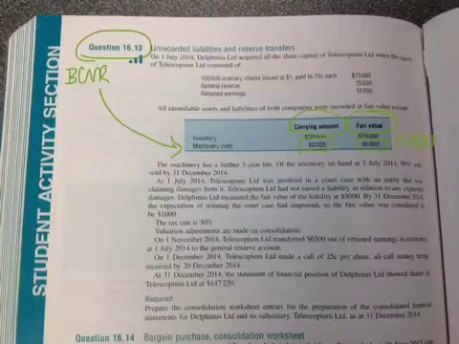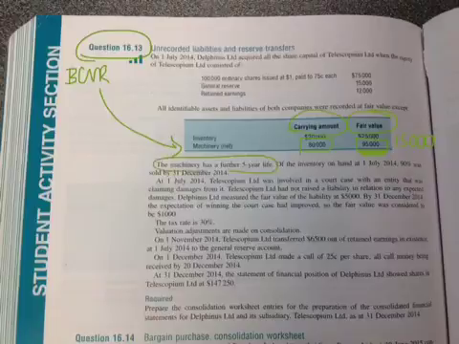Because the group carries that machinery at a higher value, it means that the depreciation that's flowing through from the subsidiary's accounts will be understated. So we have information about the machinery's further useful life, and based on that period we're going to record that extra depreciation charge.